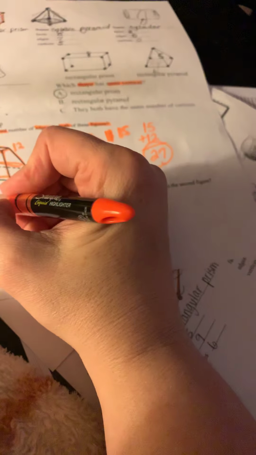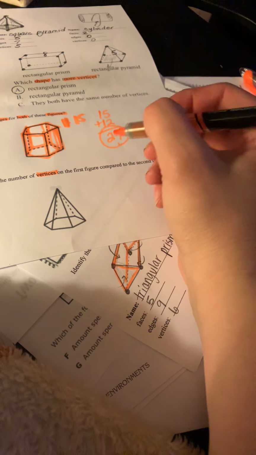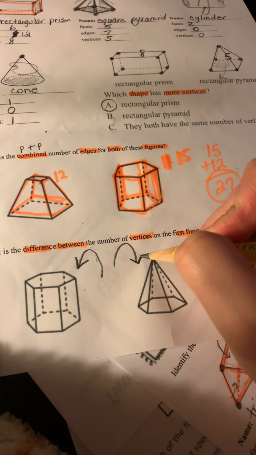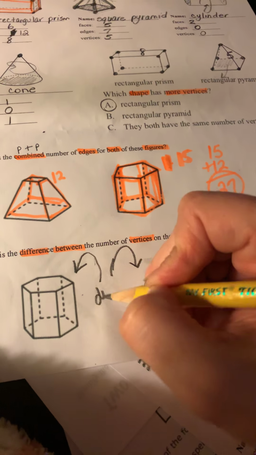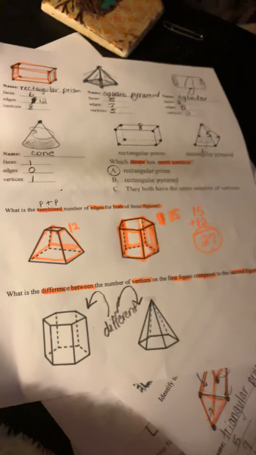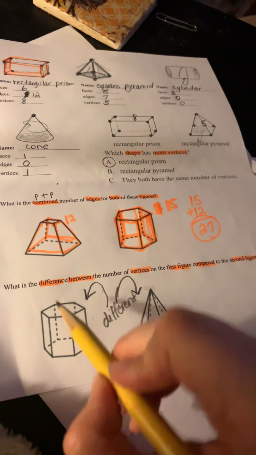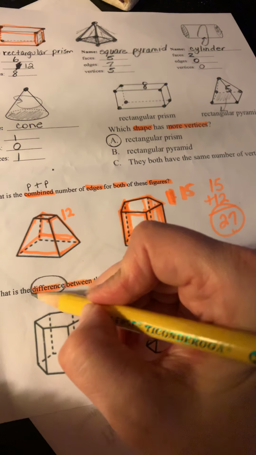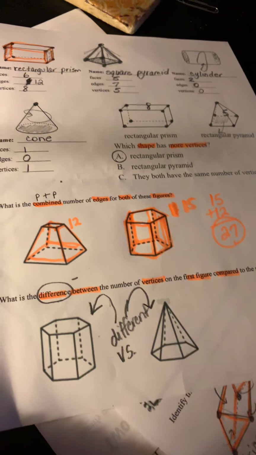All right, what are we looking for? Difference between what? Vertices. All right. First figure compared to second. So I want the difference between this guy's vertices and this guy's. If you want to know what's different, it's like saying how many more are here than here. How much greater is that than that? A difference is the answer to subtraction.